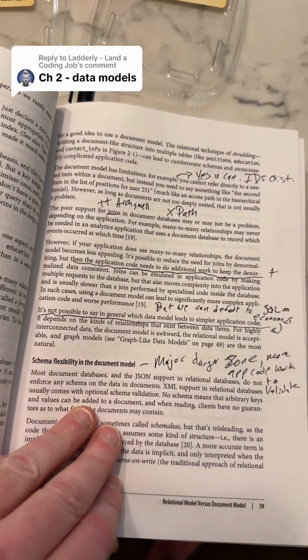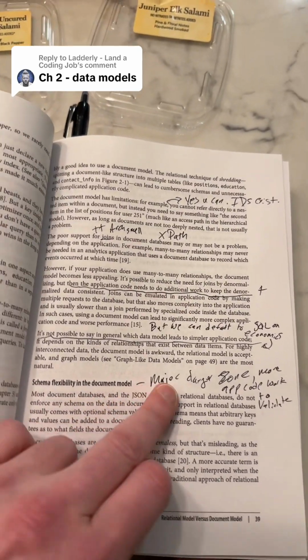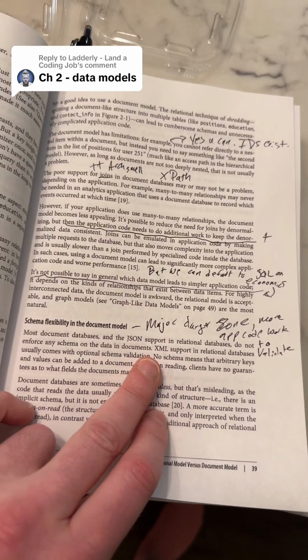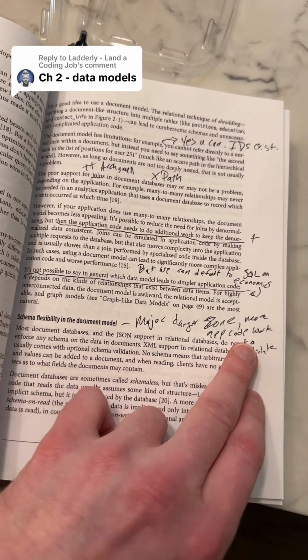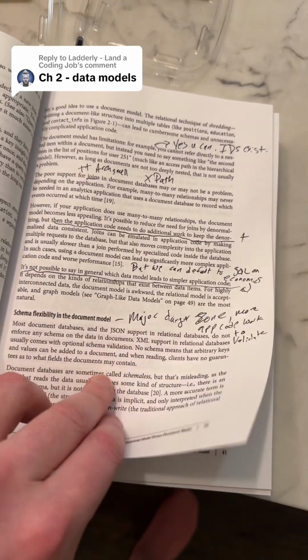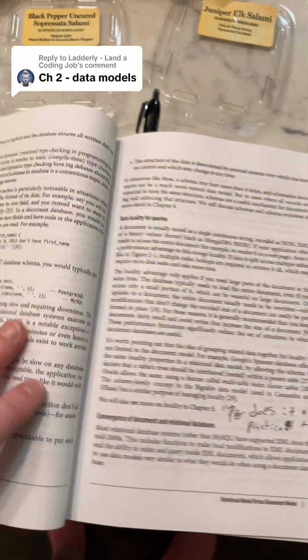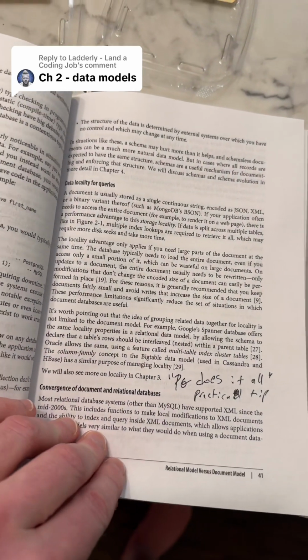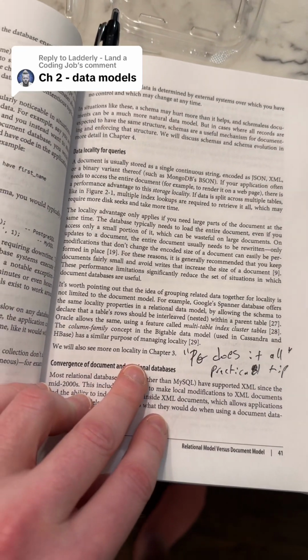Schema flexibility in the document model. I actually think this is a pitfall: the fact that types are not enforced in the database itself makes your application code compensate by validation. So that's another reason that I would say avoid NoSQL by default, unless you have a reason to use it, such as you need like crazy write capacity or something.